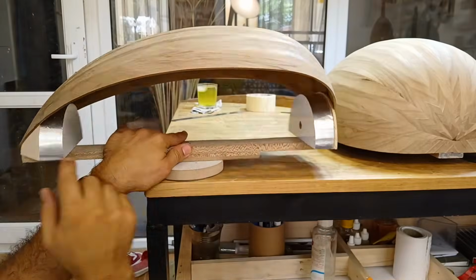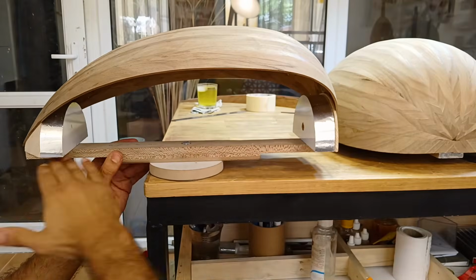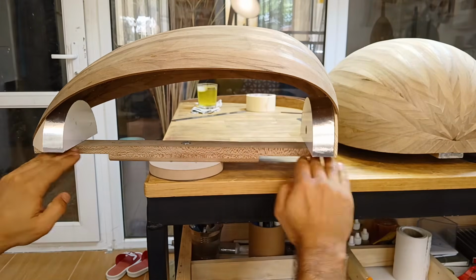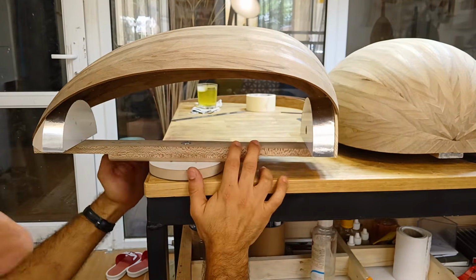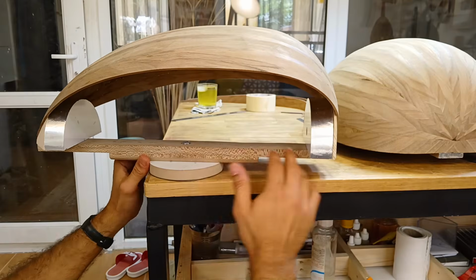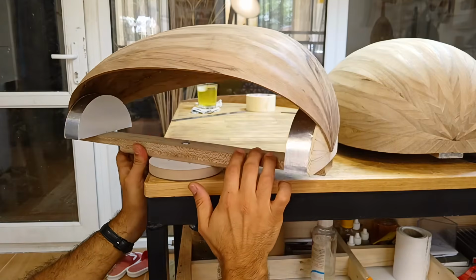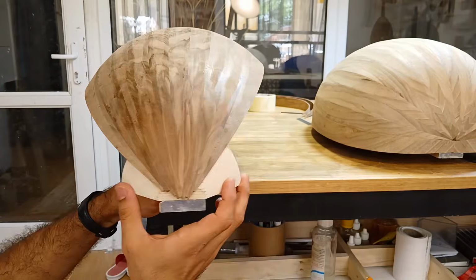The tail block and the neck block are on the same surface, so they come together on a very flat surface on my mold, obviously. So they shape the wood to have a very flat surface at the end when we finish the ball. Also the neck block doesn't change.